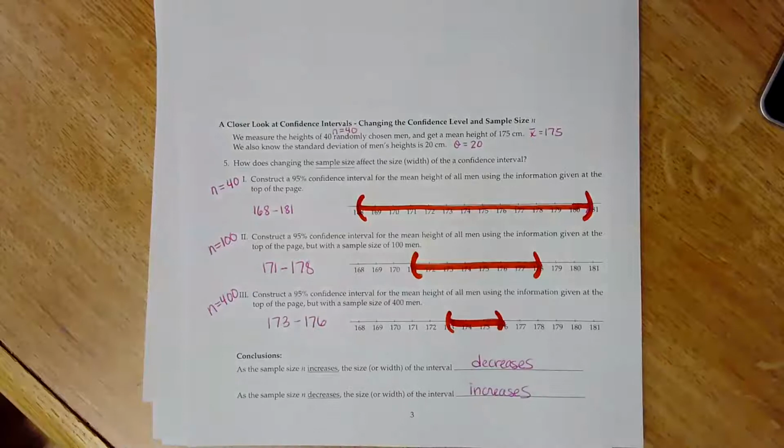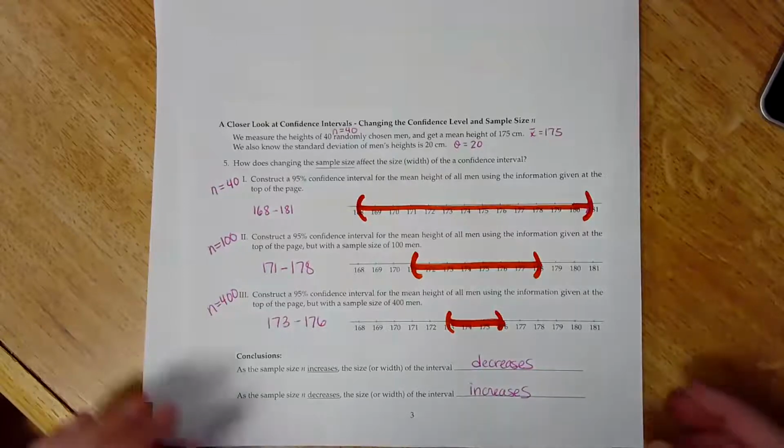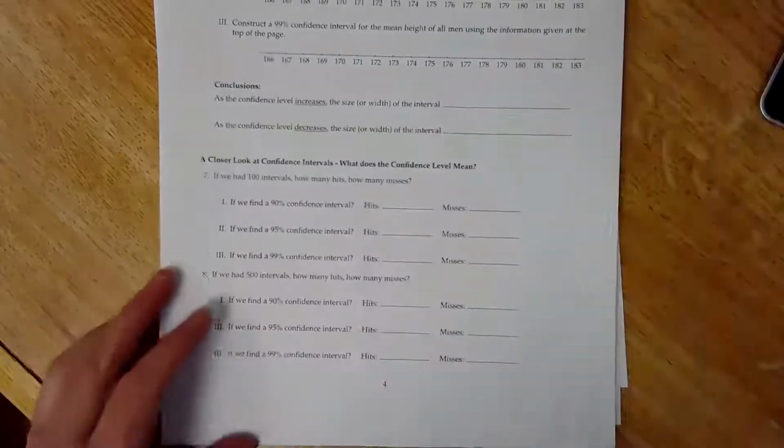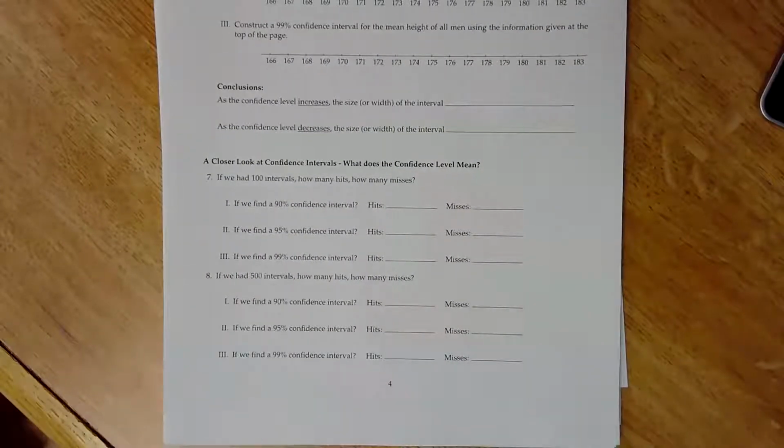So if I wanted to really narrow down my interval, so I had a much closer idea of what that true mean might be, one way I could accomplish that would be to increase my sample size. So the bigger the sample size is, the better I would be able to narrow down what my true mean might be. So there's one of our conclusions related to changing the sample size.